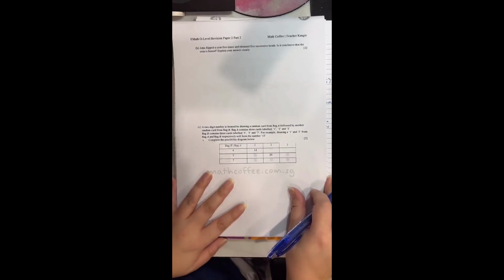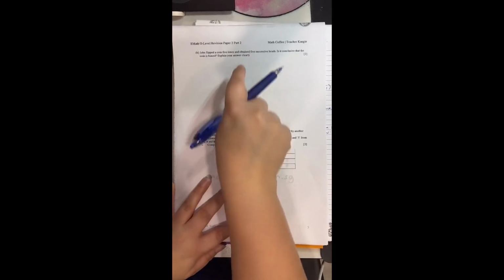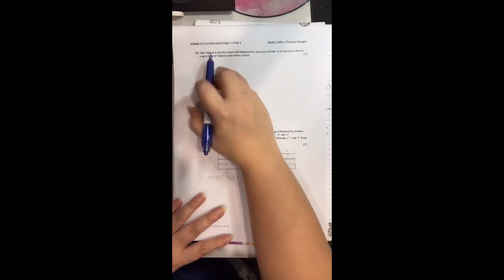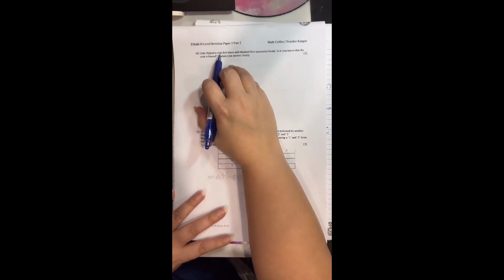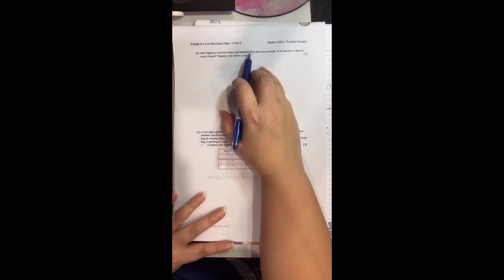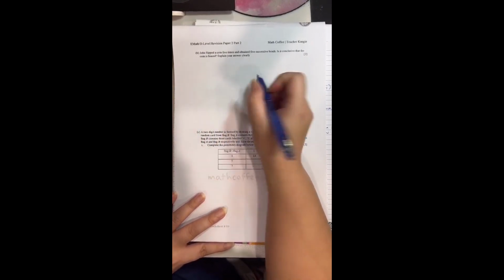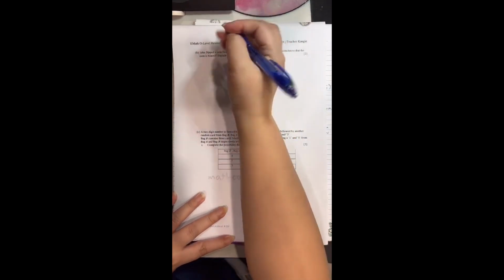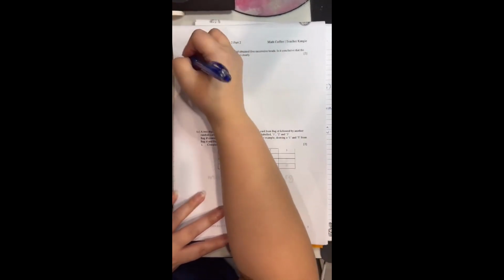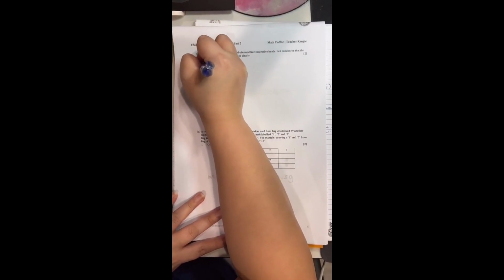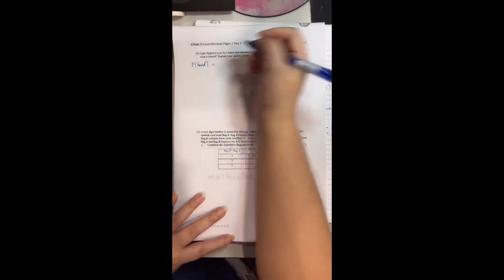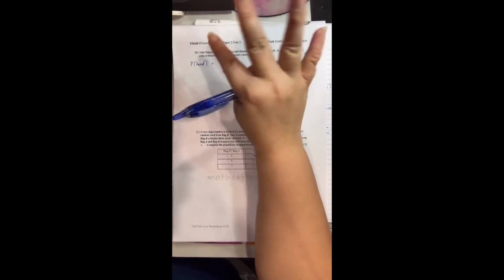Okay, let's take a look at this question over here. John flipped a coin 5 times and obtained 5 successive heads. Is it conclusive that the coin is biased? Explain your answer clearly. Okay, let's say we talk about probability of getting a head. Okay, the coin only has head and tail, right? Two sides.